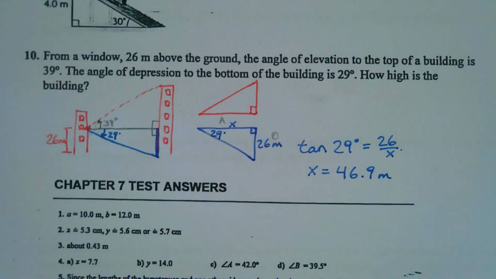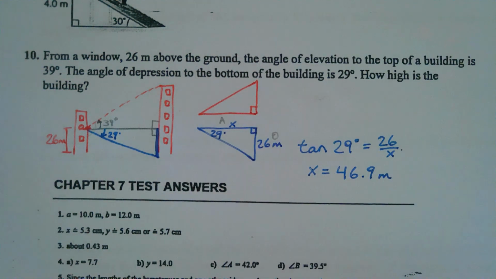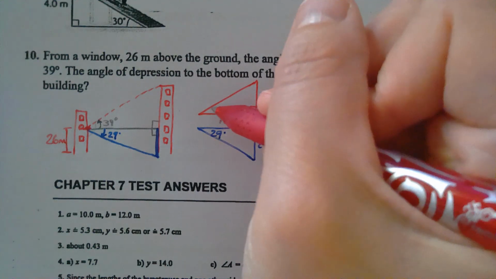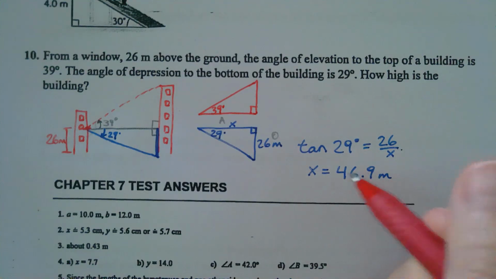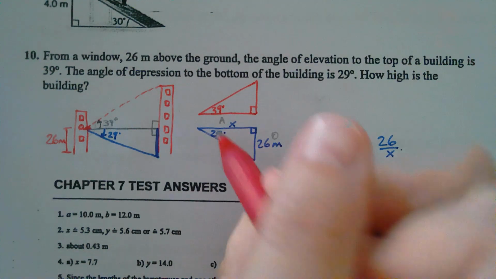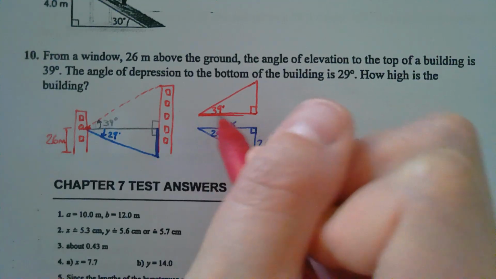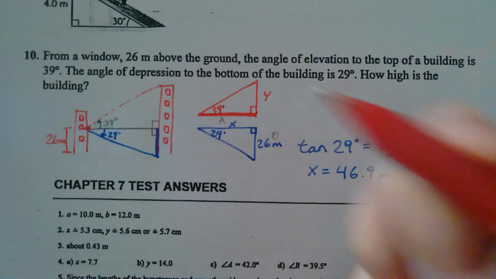Now I can use it with the top triangle right here. What is this angle right here? The angle of elevation, which is 39. Good. Okay. We just found out that this is 46.9. So this is 46.9 right here. And I am trying to find this. I'll call it Y.